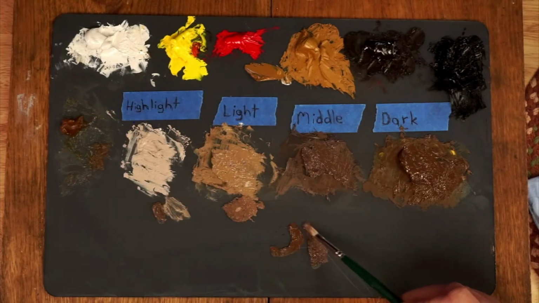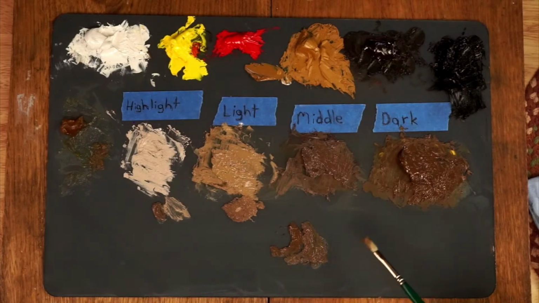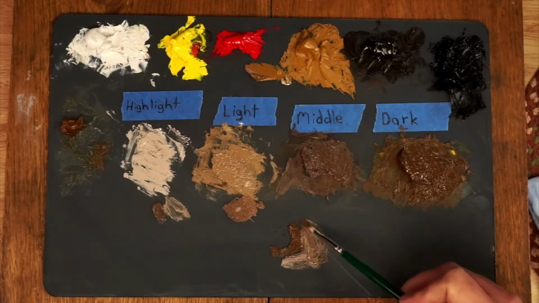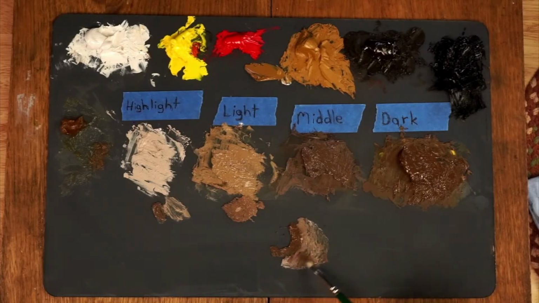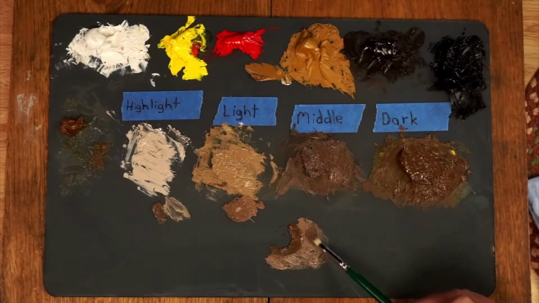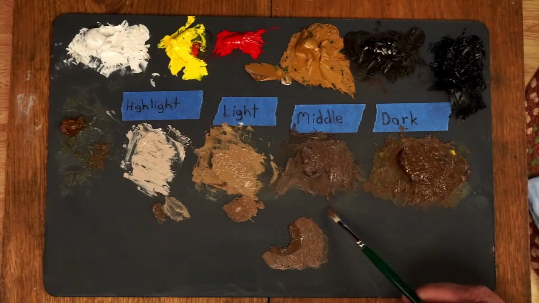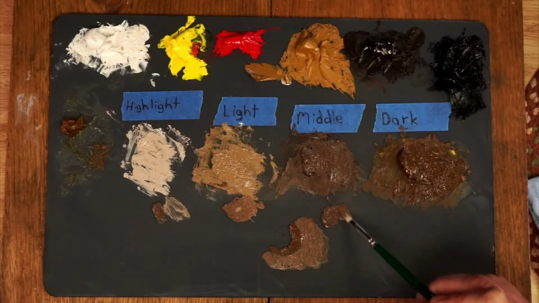You guys remember as we put our dark down and the middle down, we said if we wanted to get a little more oomph, we could lighten up the background on the dark side and darken up the background or the middle on the light side.